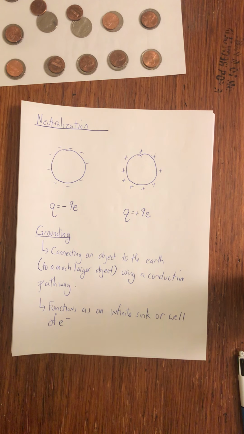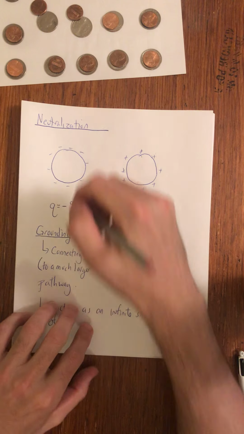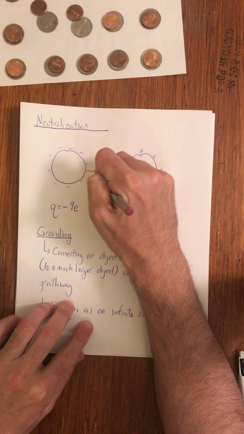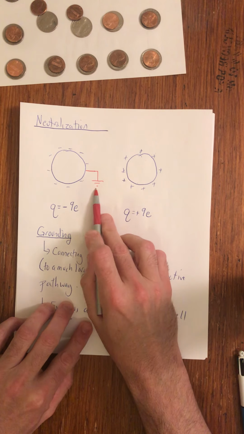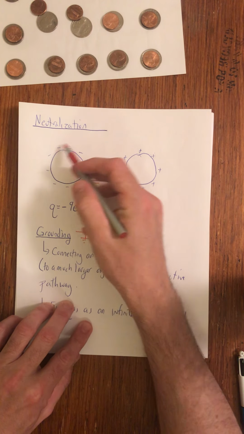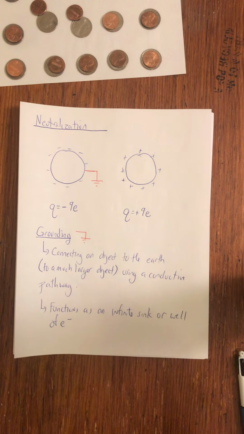So, the symbol for grounding is the following. If I draw an inverted triangle with 3 lines, right? So the symbol for grounding is this. So I connect my negative object to the earth.